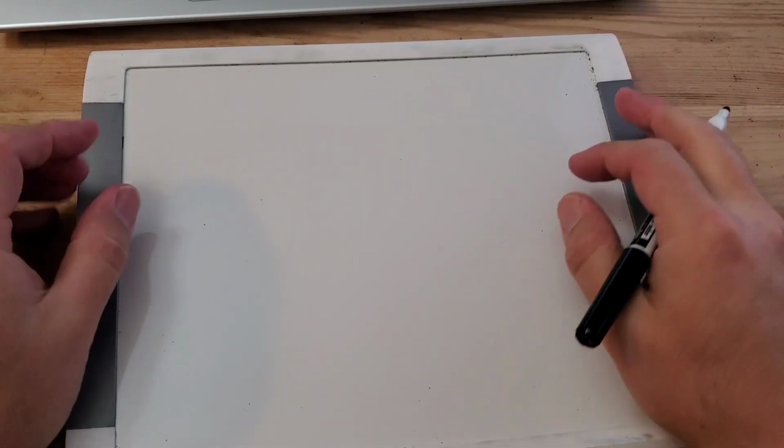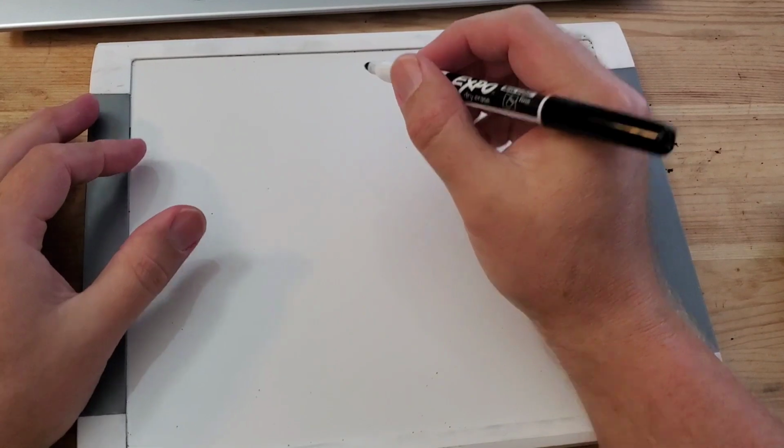All right, let's see, pushing forward. Let's see if this setup can survive a little bit longer.